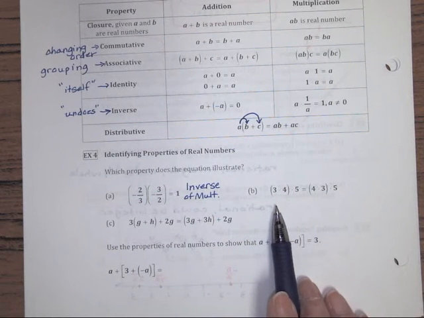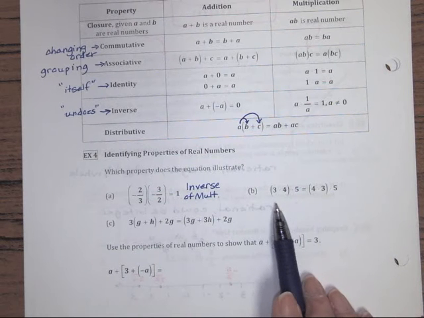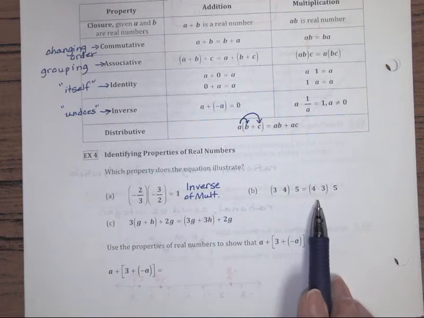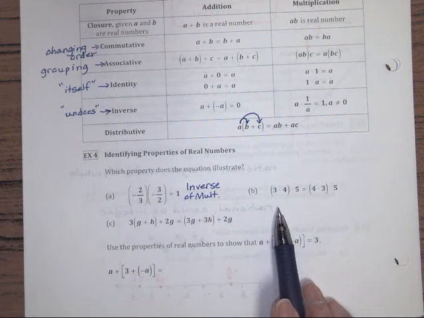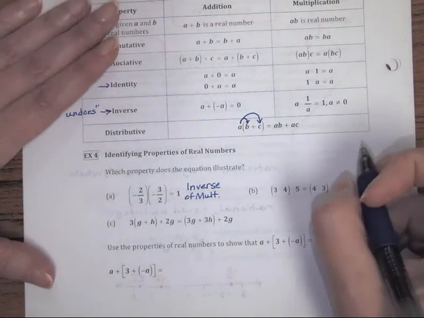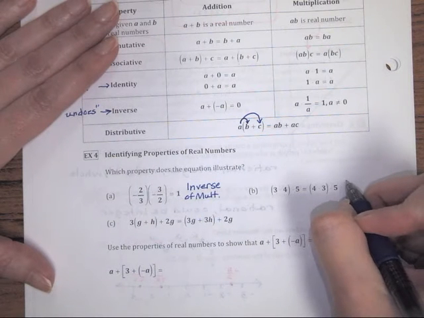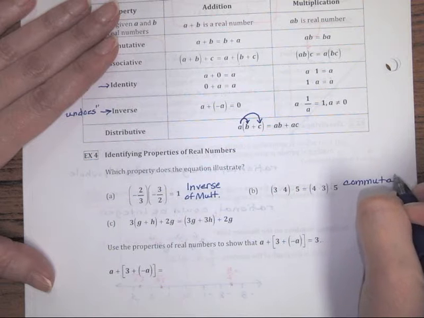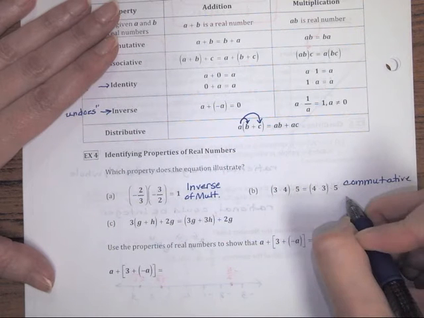It is commutative. All right? What is grouped has not changed. The 3 and the 4 are grouped together on both sides. What has changed is the order of the 3 and the 4 in the group. So this is actually the commutative property of multiplication.